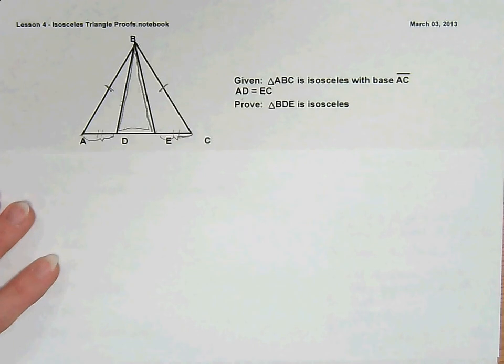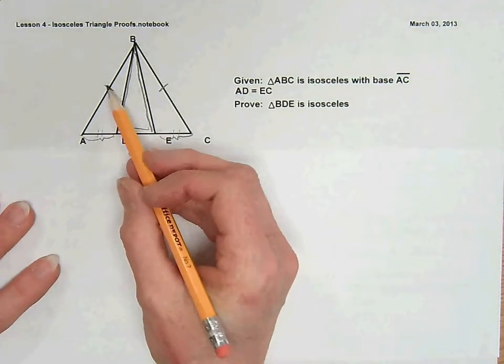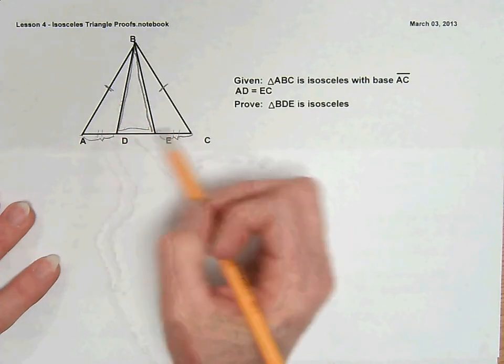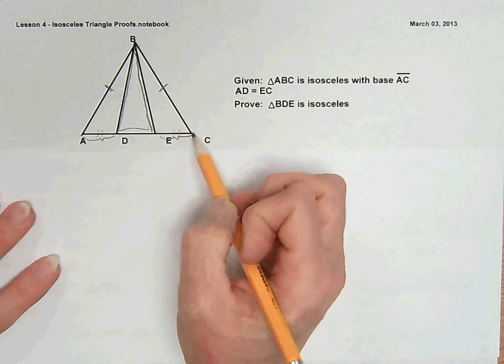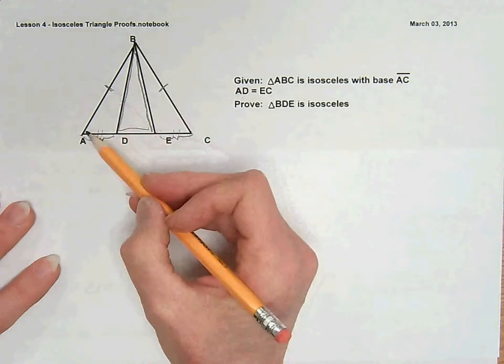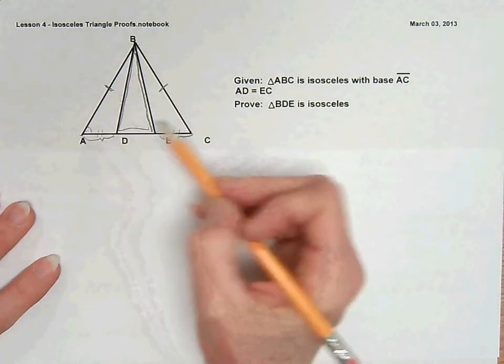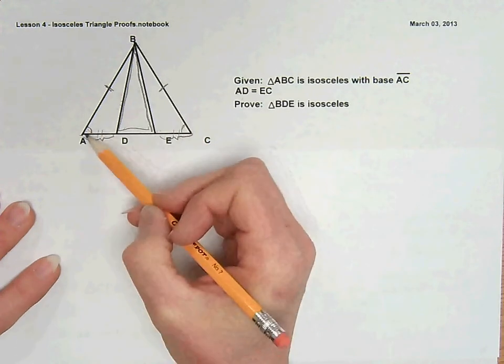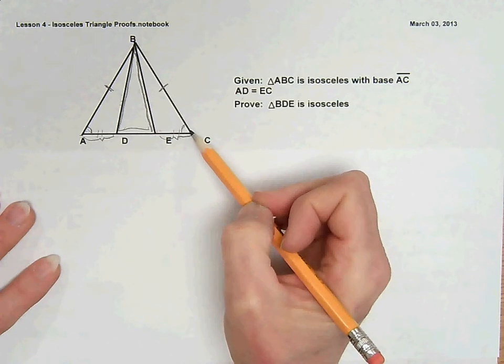Well, what can we work with? We're given a side and a side. We're trying to prove these two sides, but I don't know how to get there. But what if we had a side, an angle, and a side? Is there something that tells us that angle A is congruent to angle C?